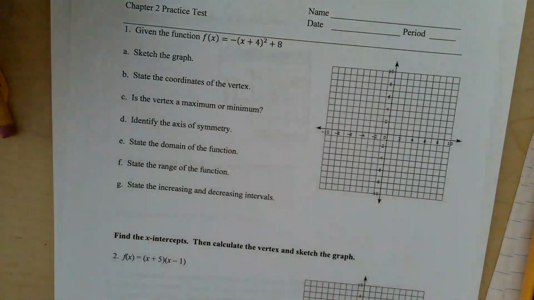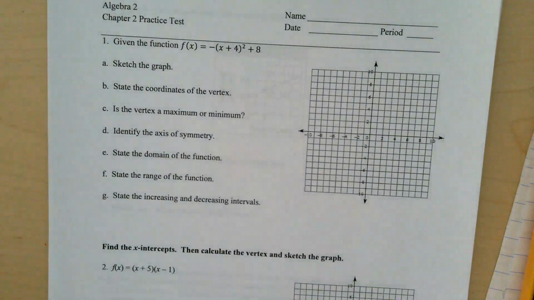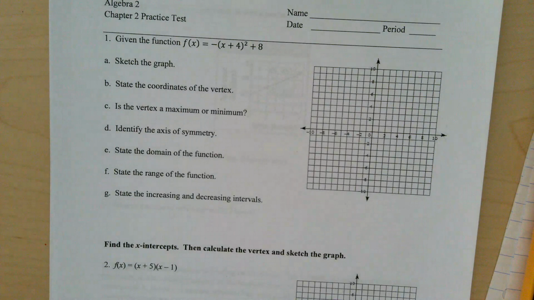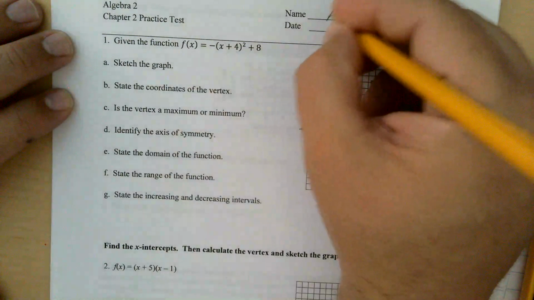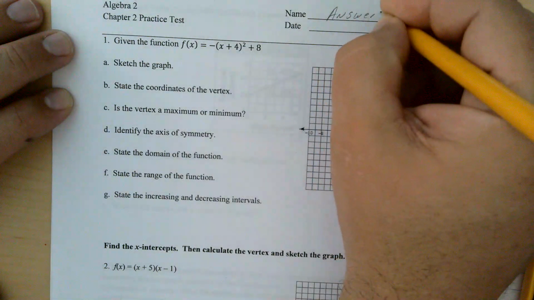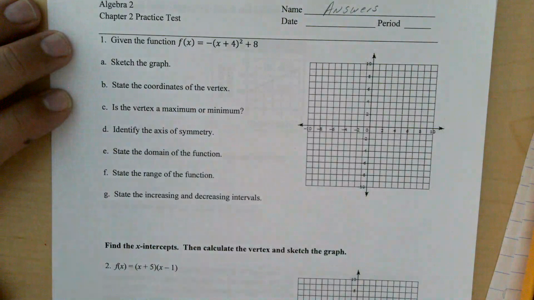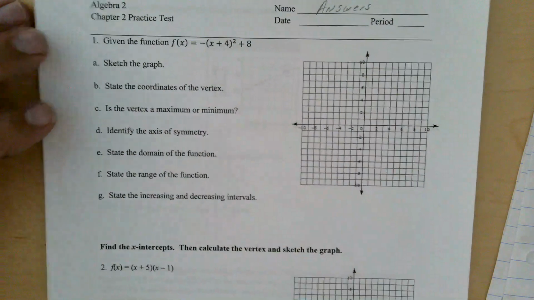Okay, I'm going to take you through this chapter 2 practice test. Make sure you understand everything on this practice test before you take the actual test. Okay, so let's go over this. This is what you're going to be expected to know going into the chapter 2 test.